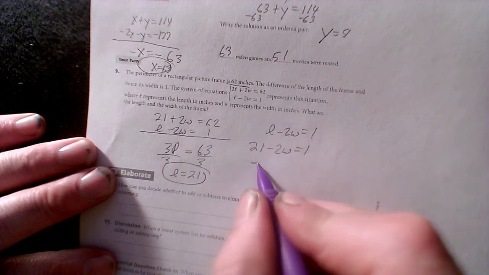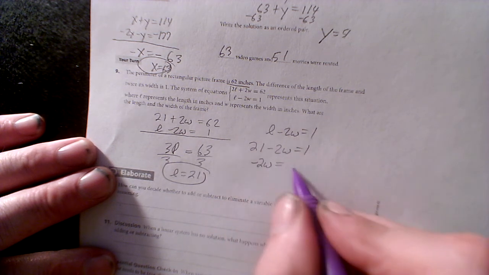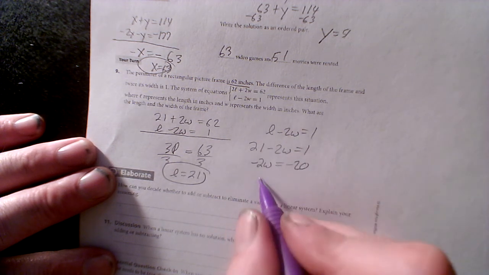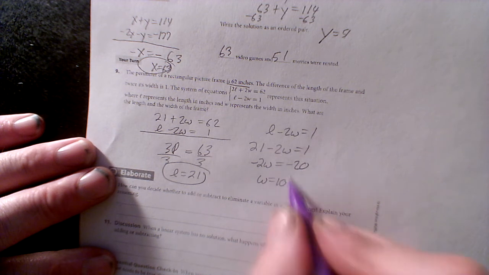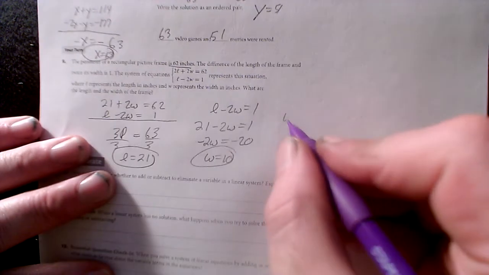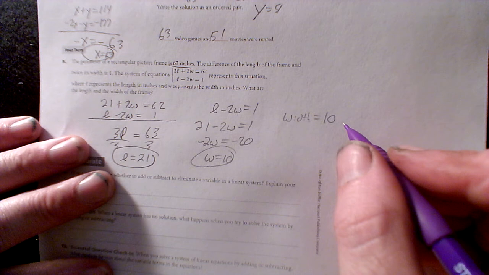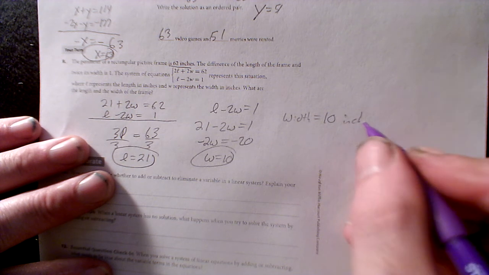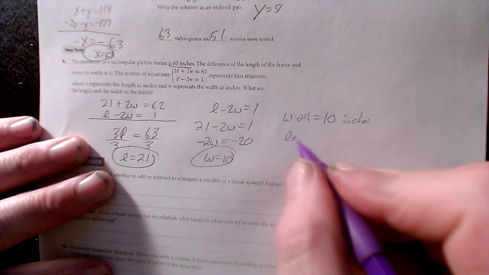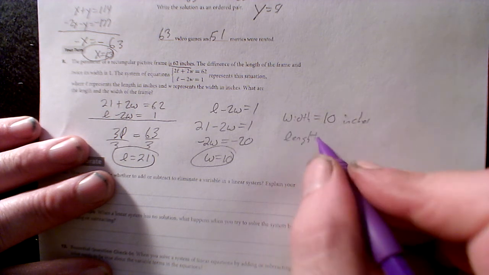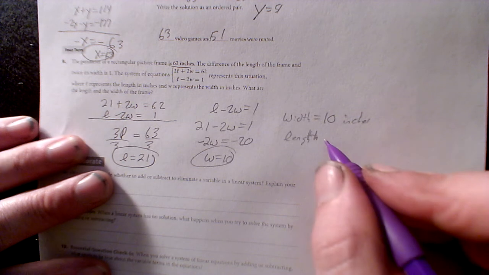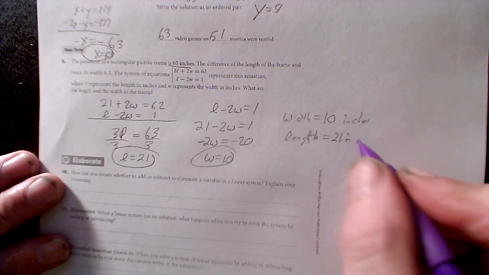Subtract 21. Negative 2W equals negative 20. Divide by negative 2. W equals 10. So we got a width equals 10 inches. And my length equals 21 inches.